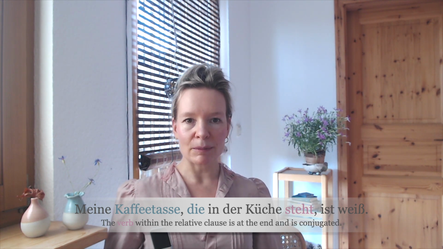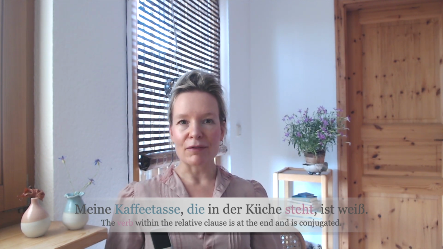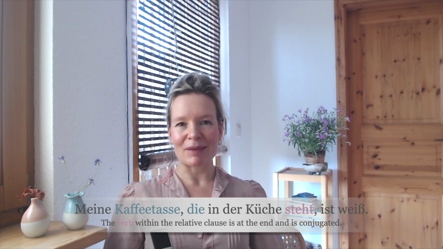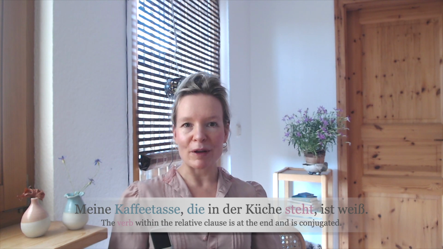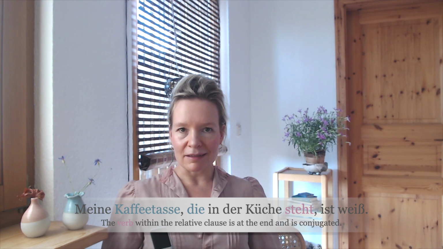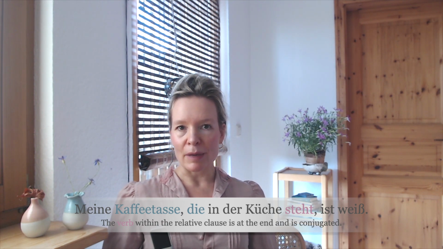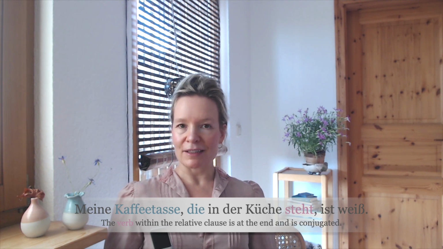I have to frame the relative clause with two commas because I have another frame around the relative clause, which is my main clause. You can see the relative clause explains a bit more about the coffee cup, and that is why my relative pronoun, die, is right after the comma, right next to the noun, which is my so-called Bezugswort, my word of reference. They are next to each other, separated by a comma. You can also see I have a frame, my main clause, meine Kaffeetasse ist weiß.